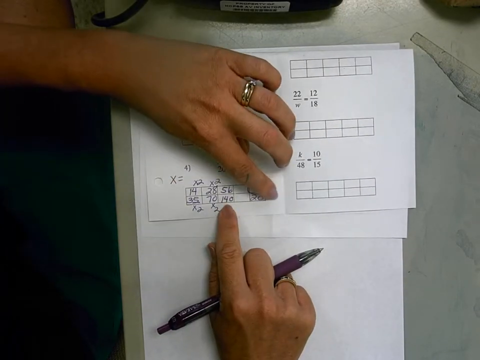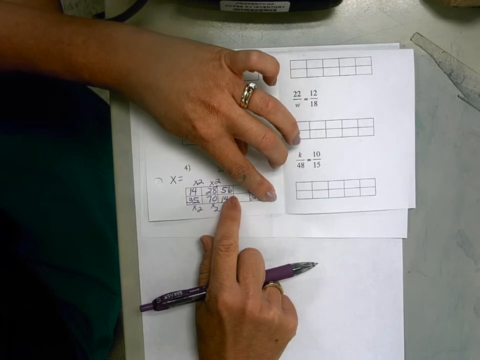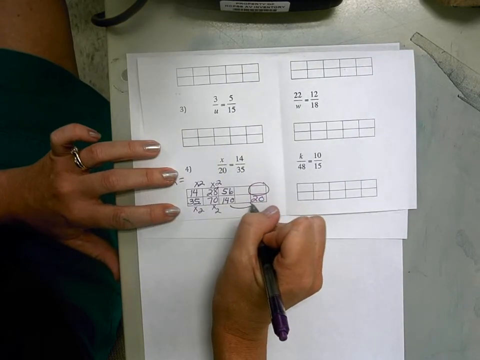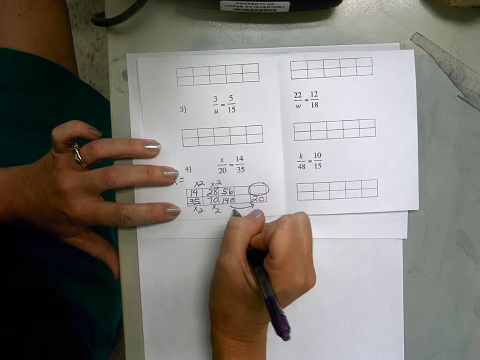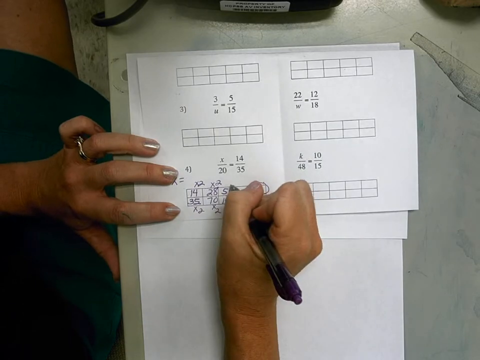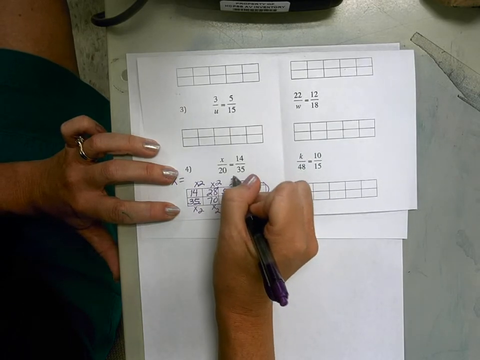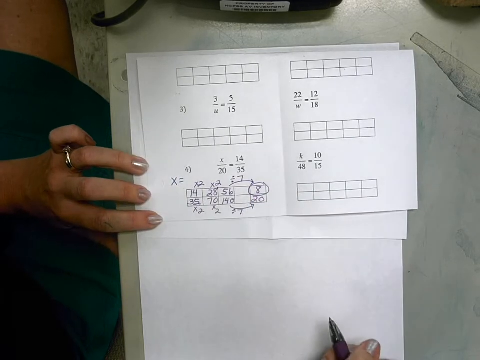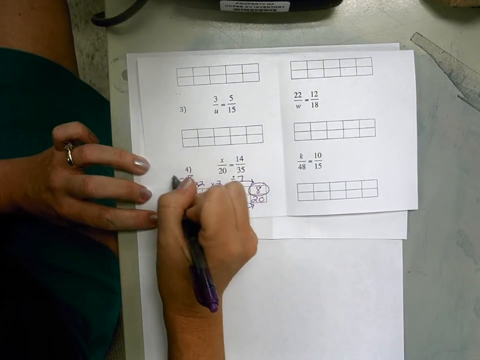If I use front end estimation and ignore those back zeros, 14 divided by 7 will give me 2. And 140 divided by 7 will give me 20, which means I can do 56 divided by 7 to get my answer of 8. So x equals 8.